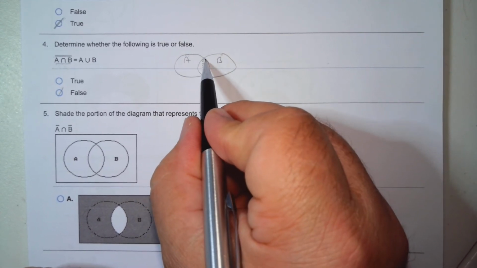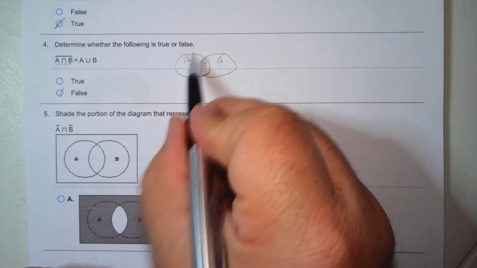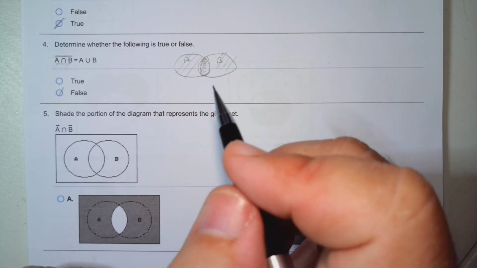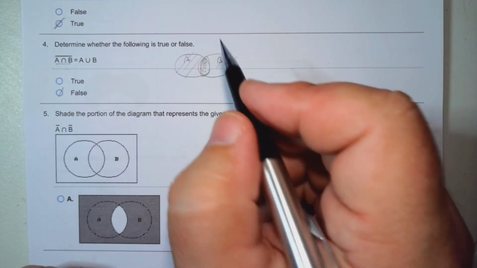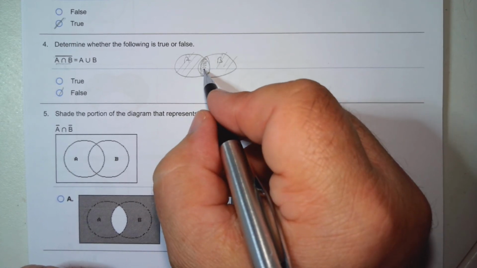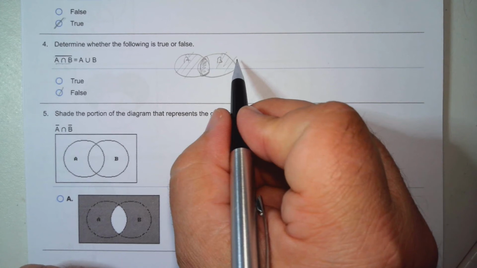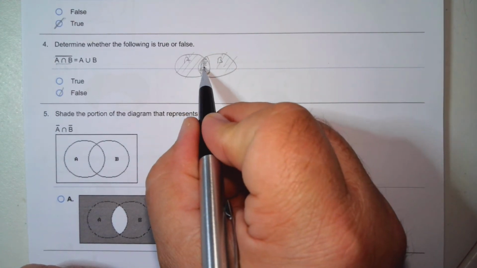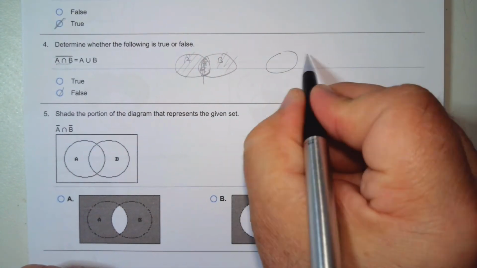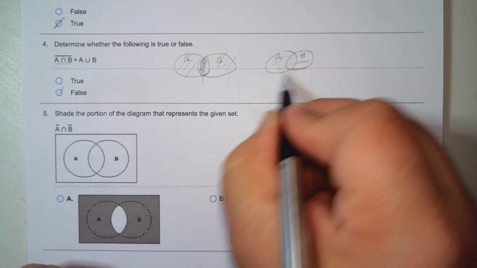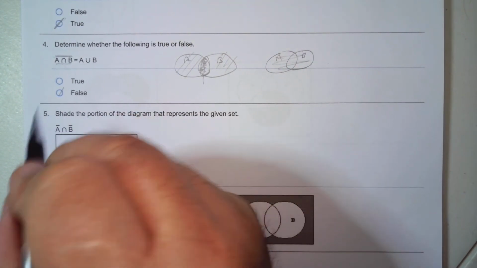So keep that and get rid of the rest of this stuff. So we have the complement of A intersect B, and we throw that away. The A union B is everything. So they're not the same.